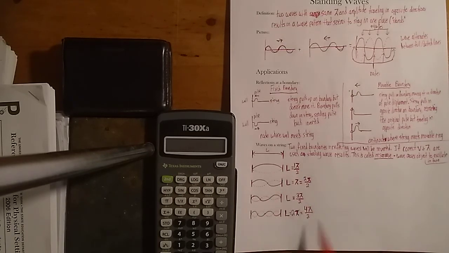So we see that we have some sort of pattern, but why are we talking about this? Well, what do these numbers correspond to? Here there's a 1, here there's a 2, here there's a 3, here there's a 4. Is there anything in these pictures that corresponds to these numbers? Well, it turns out, look at the number of antinodes.